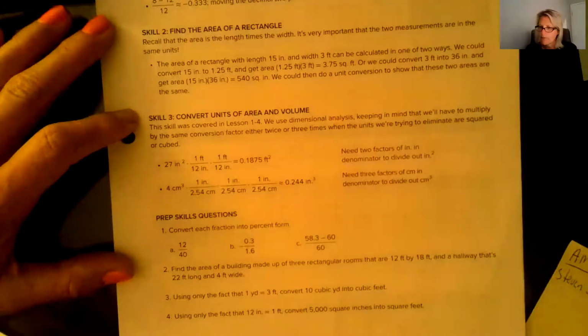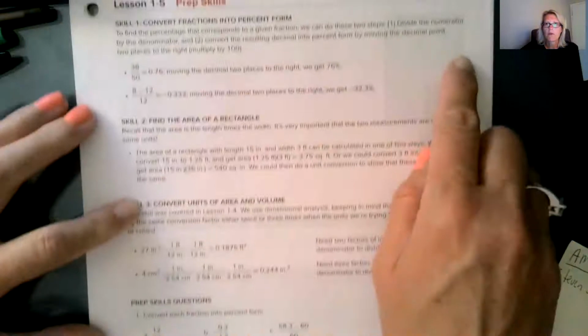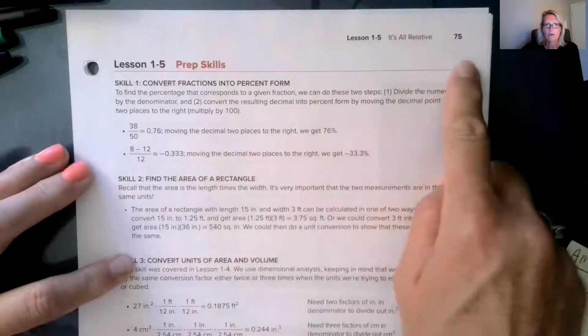Good morning. We are going to be working on lesson 1.5 today. And there are a few prep skills that would be good for you to have under your belt before we get started. I'll go ahead and share my screen here so you can see those prep skills. So it would be good to maybe go through some of these in case you need some refreshers.